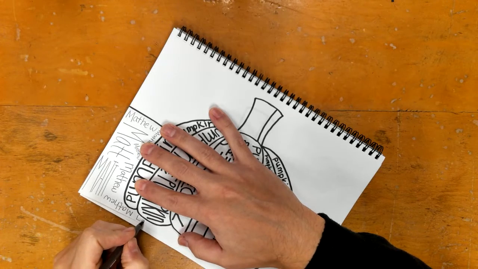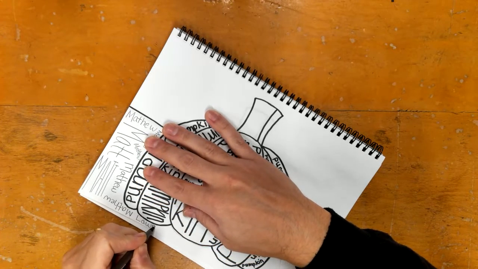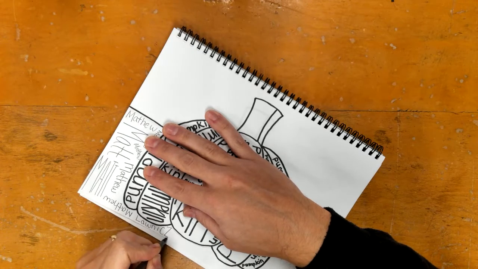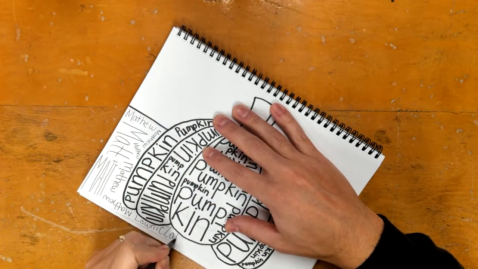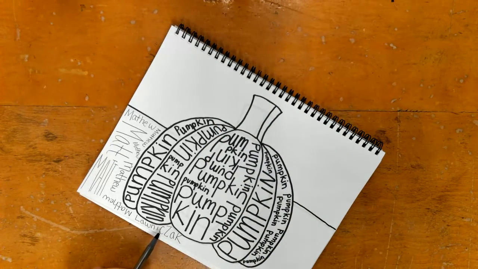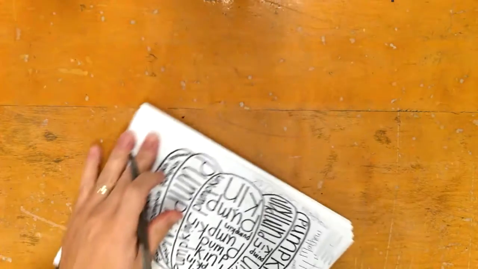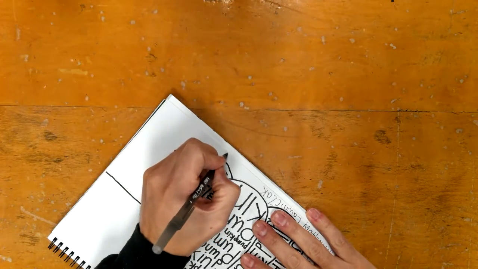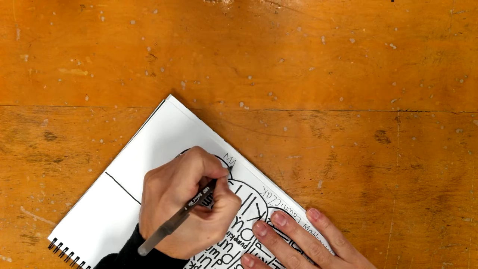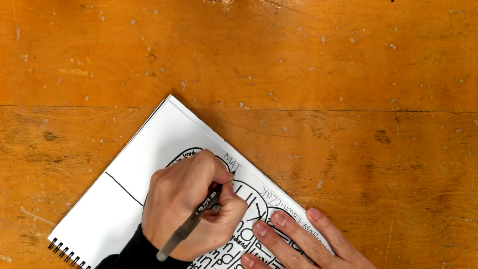So mine is Lonzak. So I can write that as well on here. And you'll notice how I got bigger with the C and the Z because I had more space here because of the pumpkin. I'm going to do the next one upside down. And I'm going to do this one in capitals.